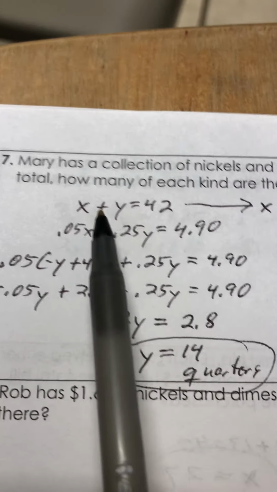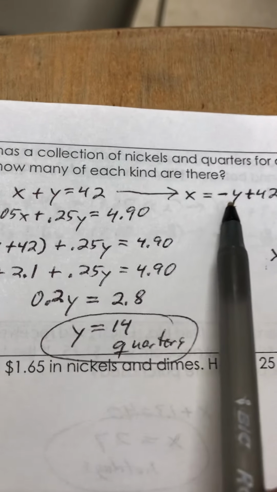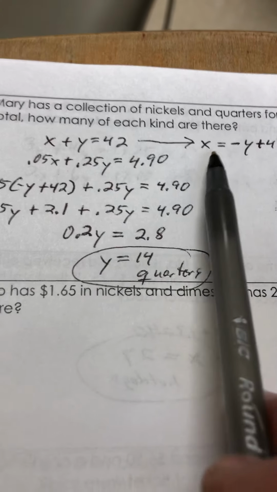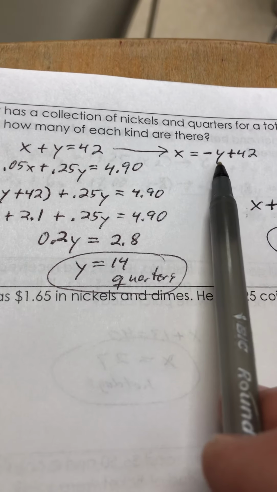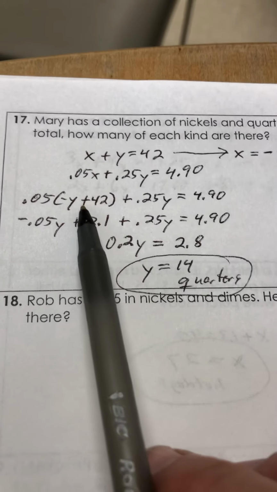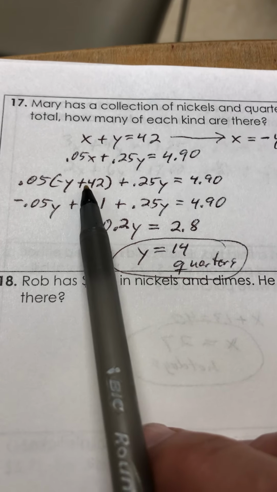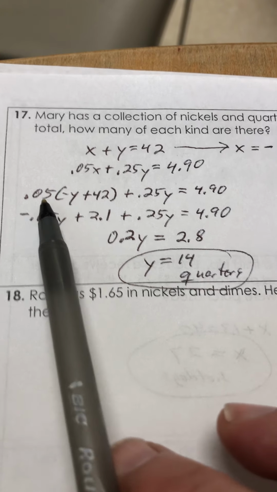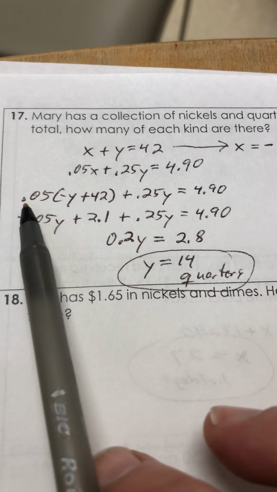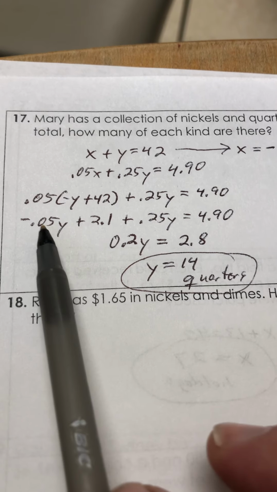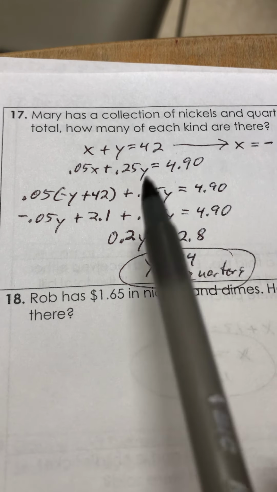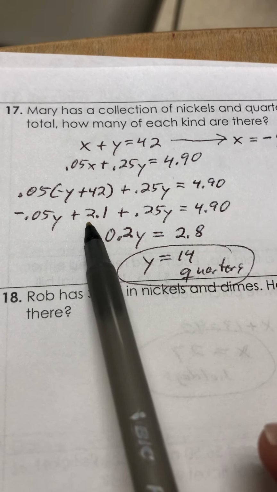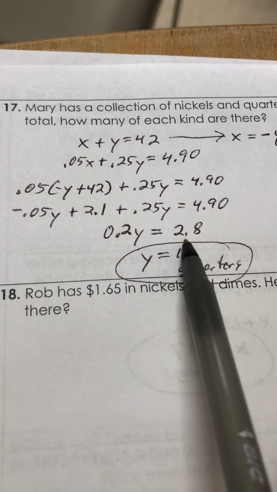Well, I'm going to set my x equal to negative y plus 42 by subtracting y from both sides. Now this x value becomes negative y plus 42. I plug that value in for x. And then I'm going to multiply, and then I just bring down the rest of the problem. Then I'm going to multiply, use the distributive property, 5 cents times negative y, and it becomes this, and you can see the rest of the problem there. I combined my like terms, and because I was running out of room, I subtracted 2.1 from both sides.